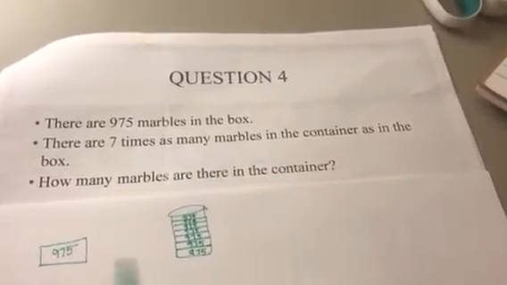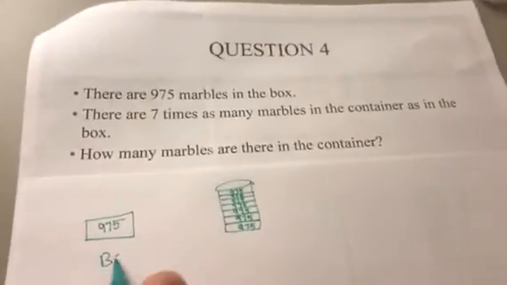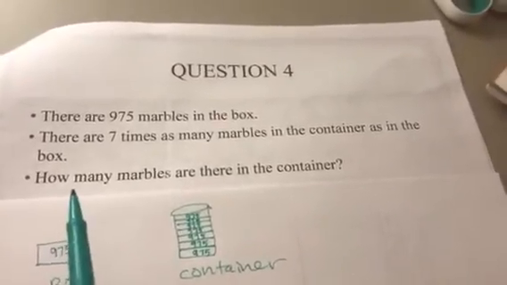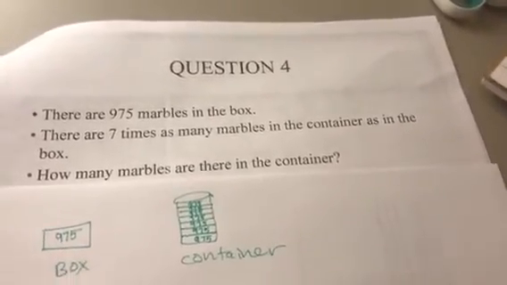So there are 7 times as many marbles in the container as in the box. So here we had our box, and here we have our container, and we can see that it has 7 times as many.